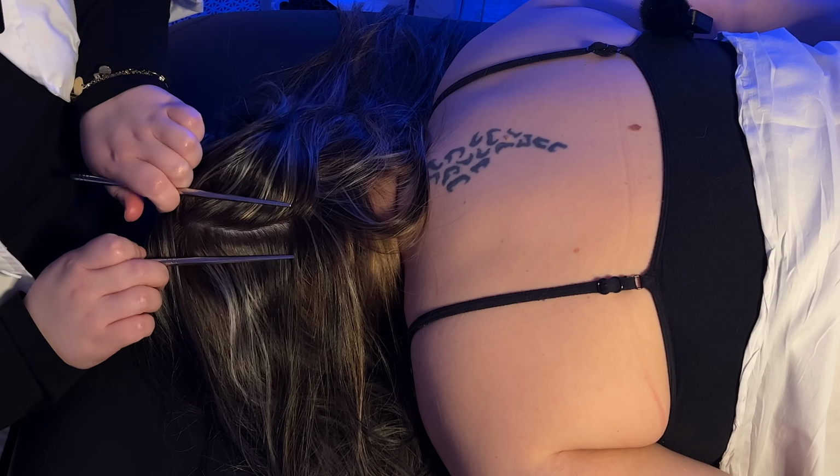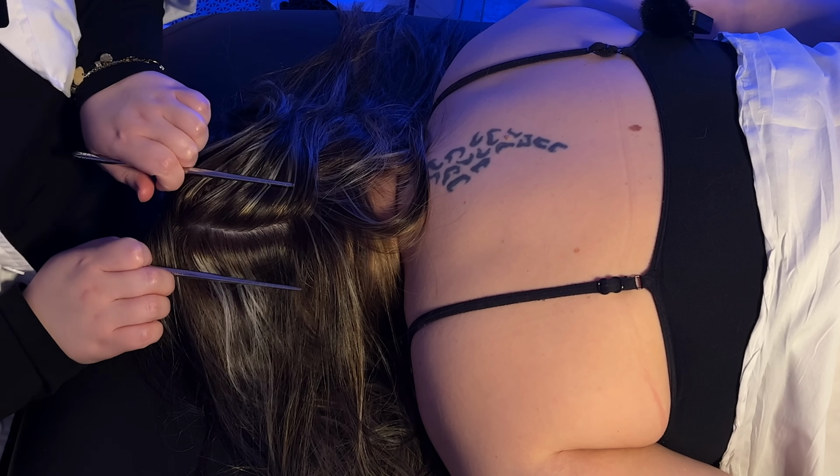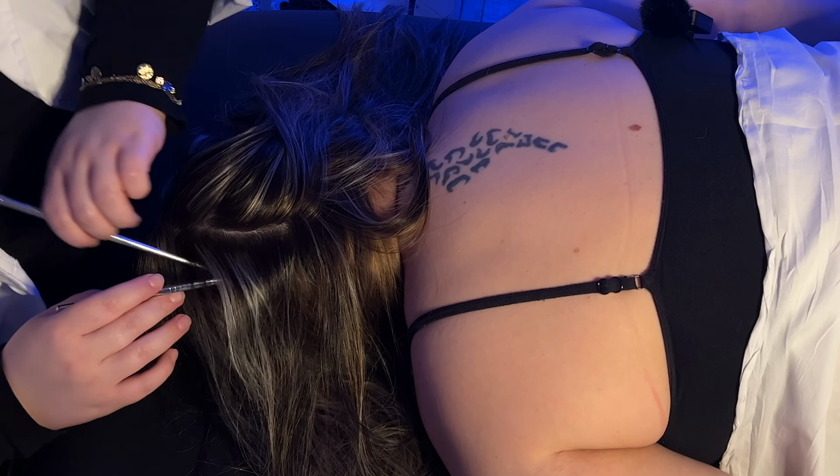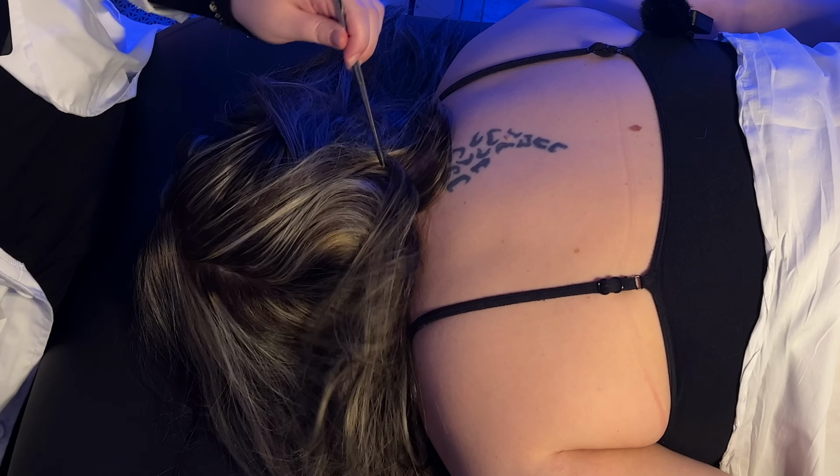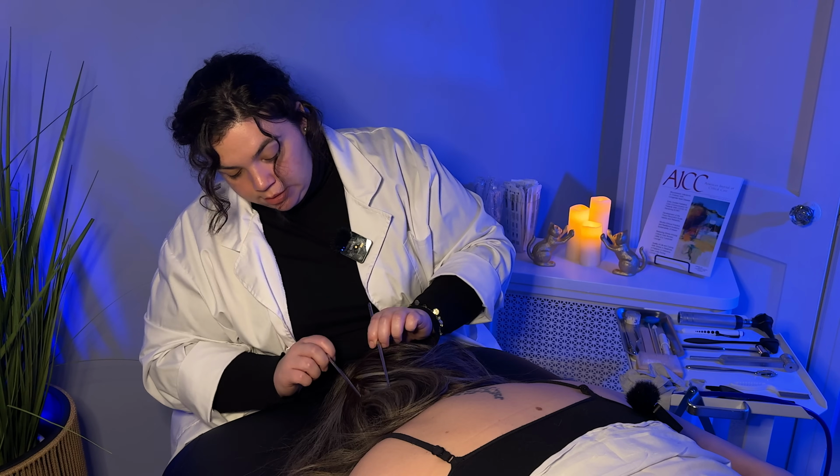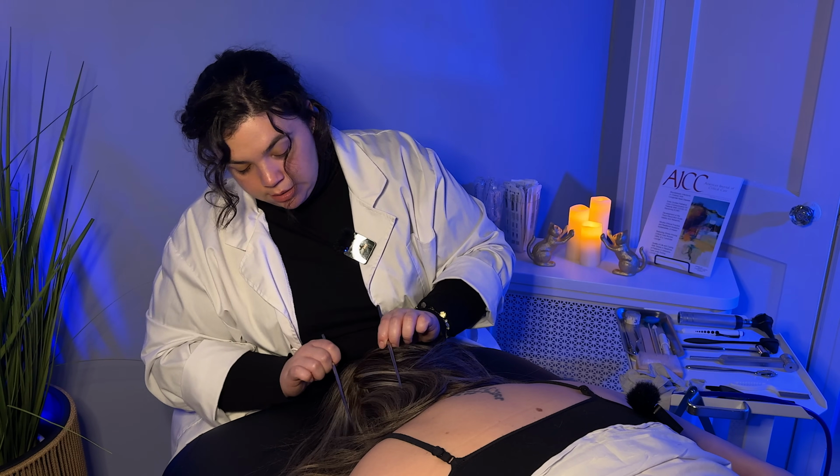So it could just mean that you are not getting quite as much circulation as I would like to see. And sometimes that can lead to tension headaches.